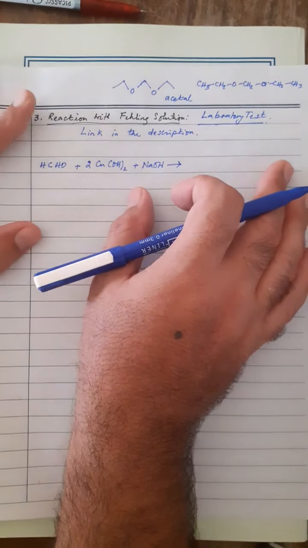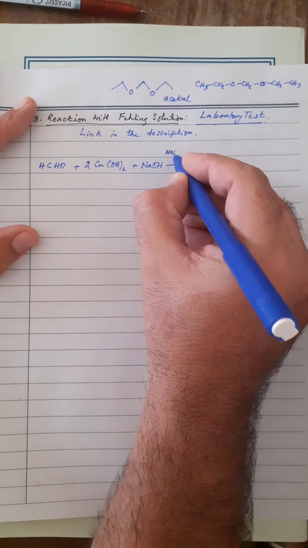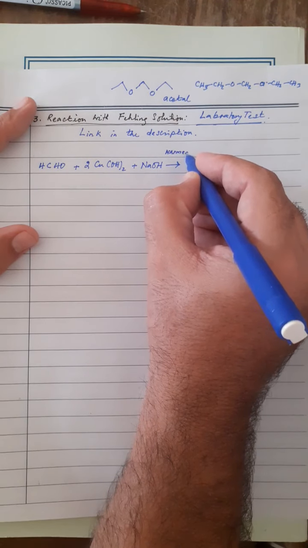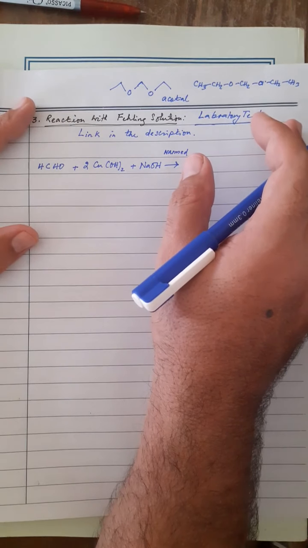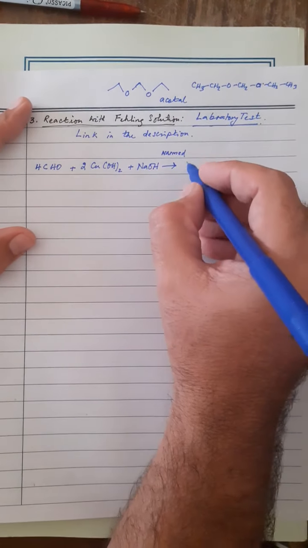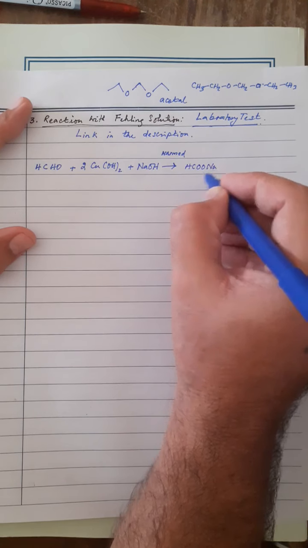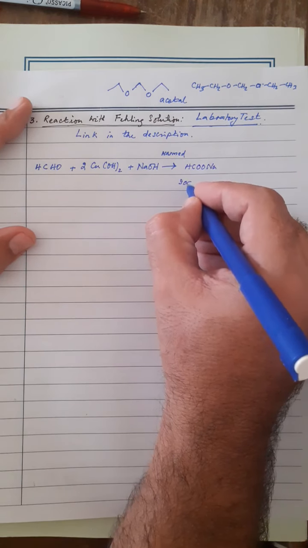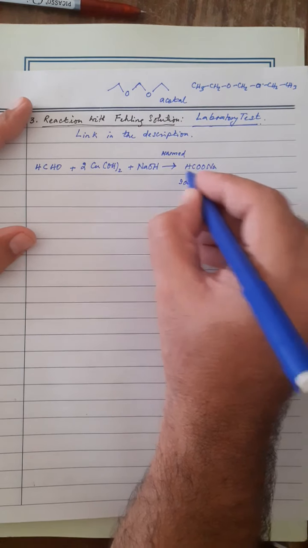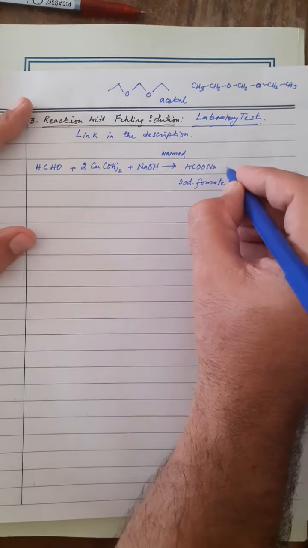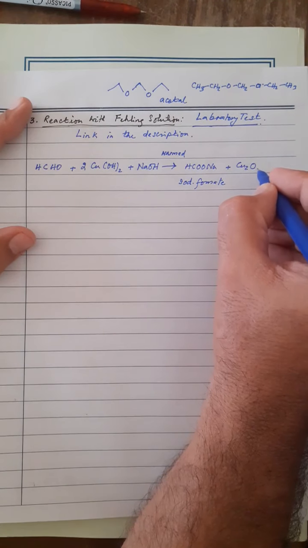Okay. So when the reaction proceeds, it needs to be warmed. The content must not be heated, but warmed, just under the boiling point of water. You get HCOONa as salt, sodium formate, 1 carbon formate, 2 carbon acetate, and you will get cuprous oxide.